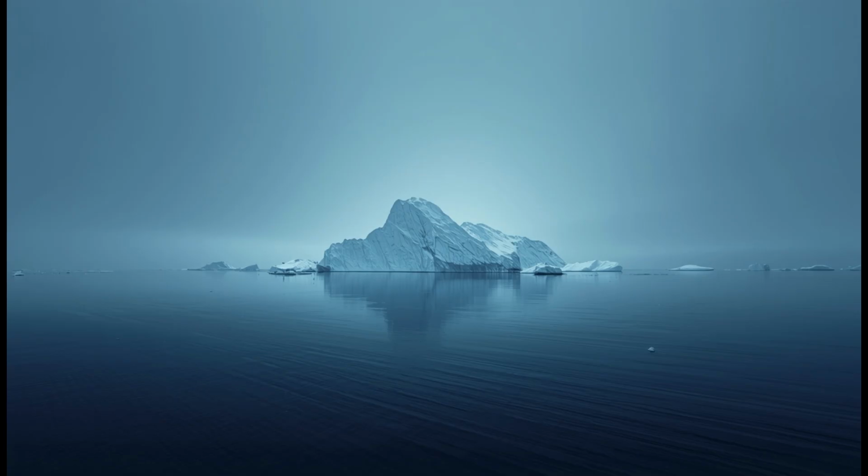Navigators learned to watch for the pale shapes on the horizon, especially in foggy conditions when visibility was poor. The presence of icebergs was a sign that the ship was entering cold waters, a warning that the climate was changing and that the conditions would be more challenging.